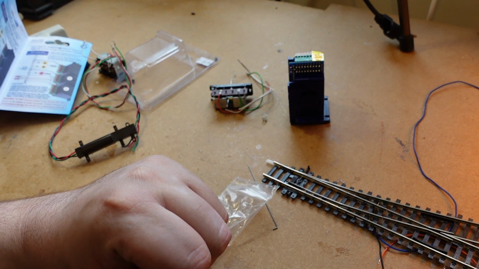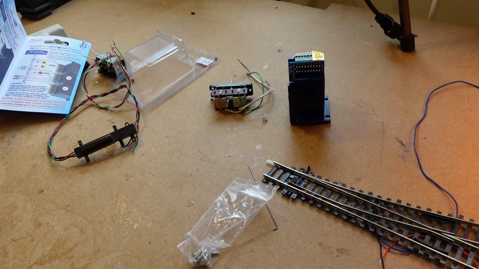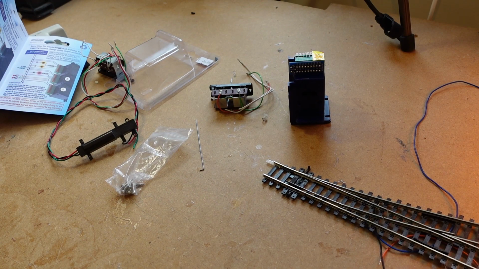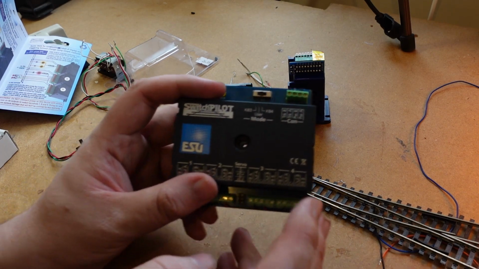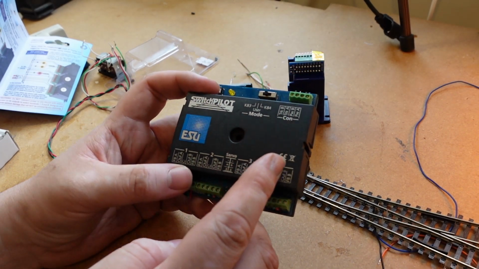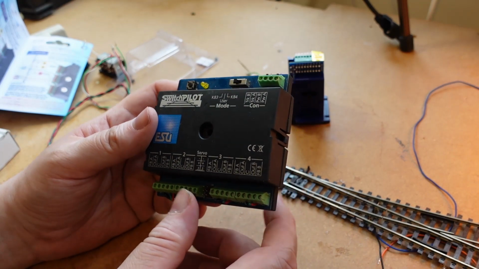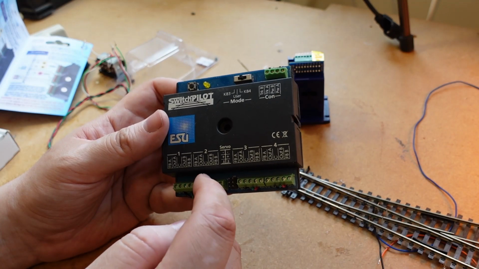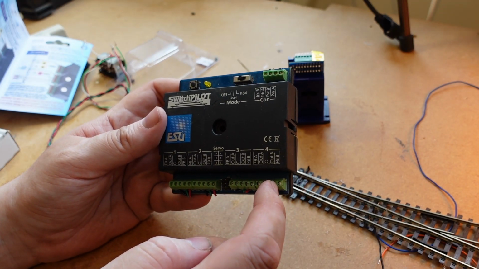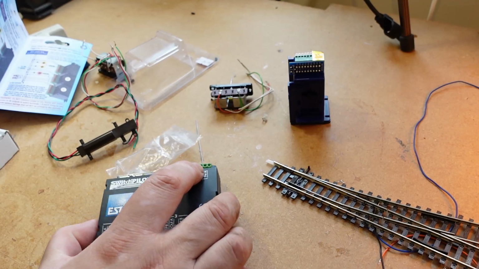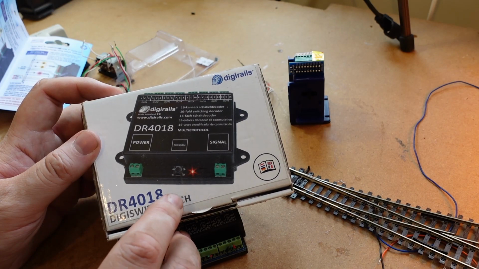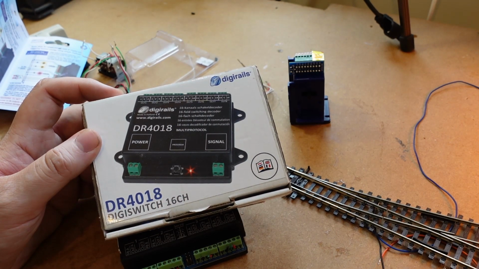So I'm going to leave us here. We have had a good discussion about my plans for points and point motors, but just a few other point motors I do have. I have an ESU SwitchPilot. These are quite simple with multiple output configurations, and also the DL4018, which is what everybody knows I use for my lighting.